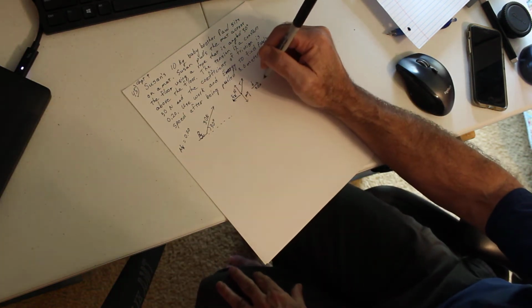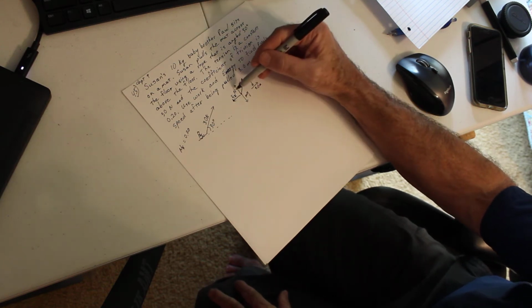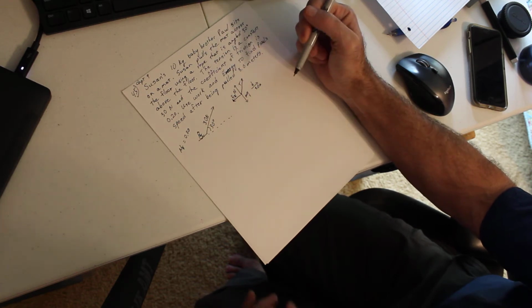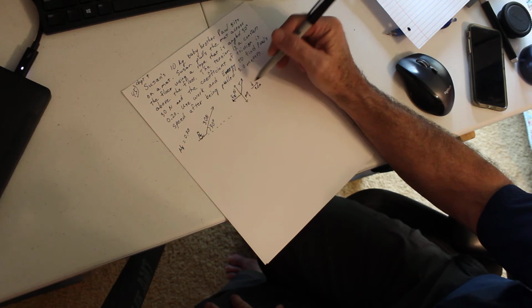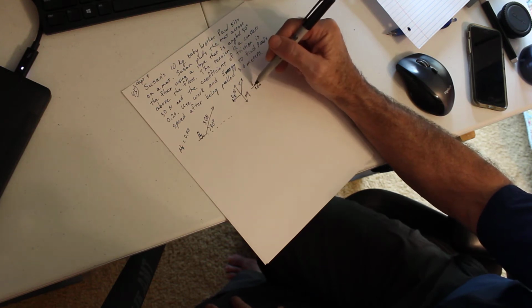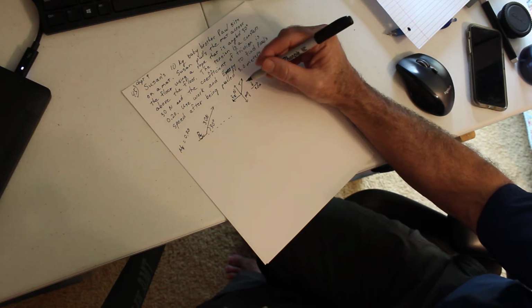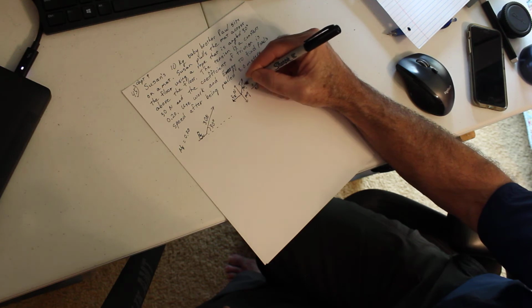Okay? Now, let's look at this. If he's moving this way, does the normal force do any work? And the answer is no, because the normal force is perpendicular to the way it moves. And if it's perpendicular, it does absolutely no work at all. What about gravity? Gravity in this case is perpendicular to the displacement vector as well, so it does no work. So the only forces that are doing work are the tension force and the friction force.